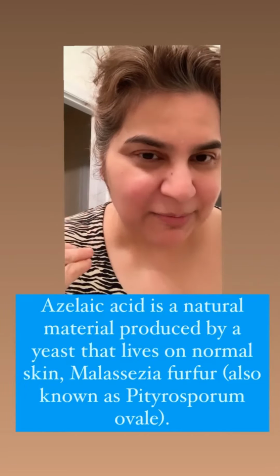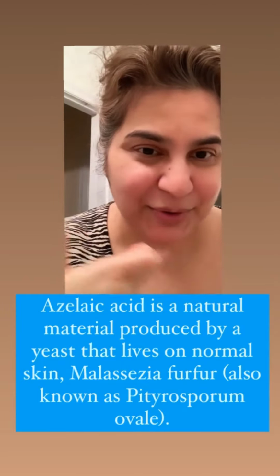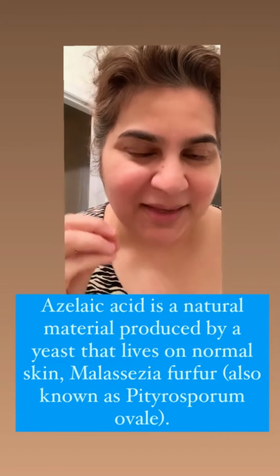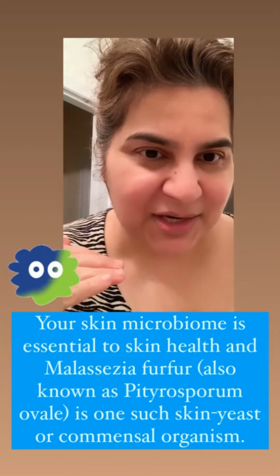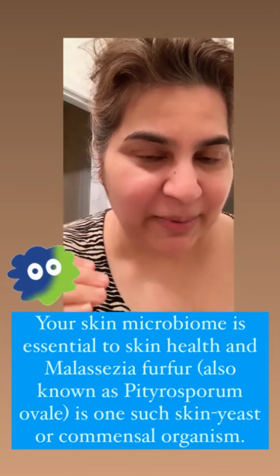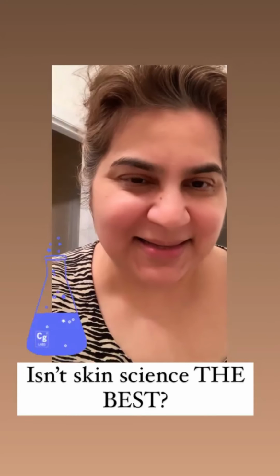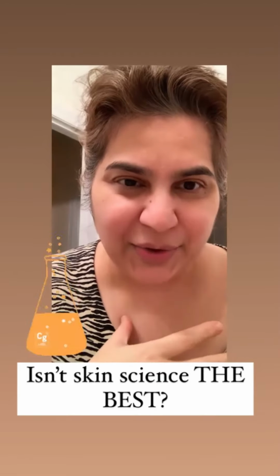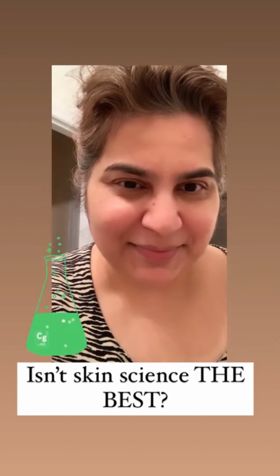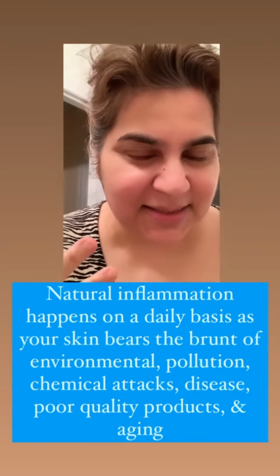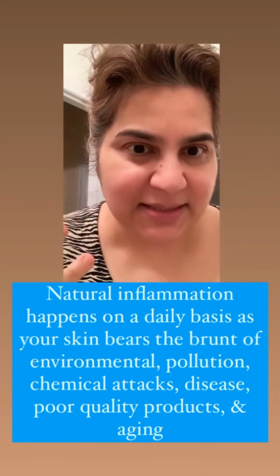If you go and read my post on the skin microbiome, you have a host of different microbes living on your body, your skin, your scalp. They keep your skin healthy, they balance the immune system, they keep everything in check. So the microbiome of your skin is essential to your skin health. Believe it or not, your skin is secreting its own supply of azelaic acid in small amounts. Now, why is azelaic acid important, and why is it being secreted by these Malassezia yeast? Well, these yeasts are important.